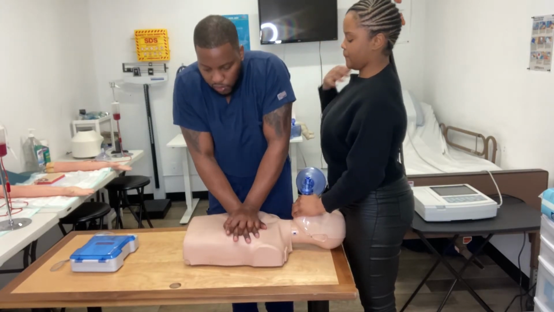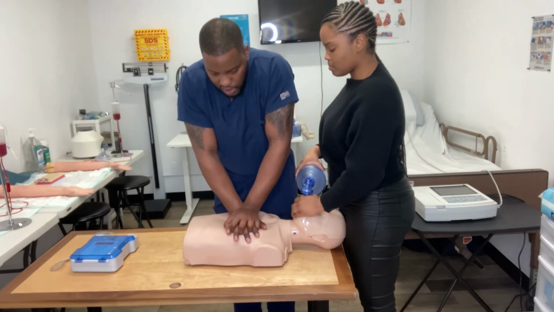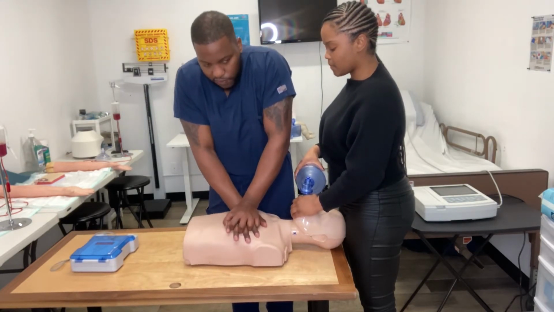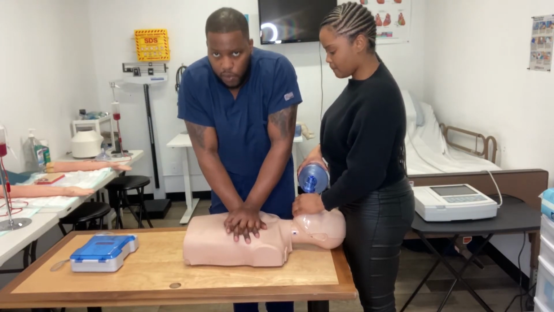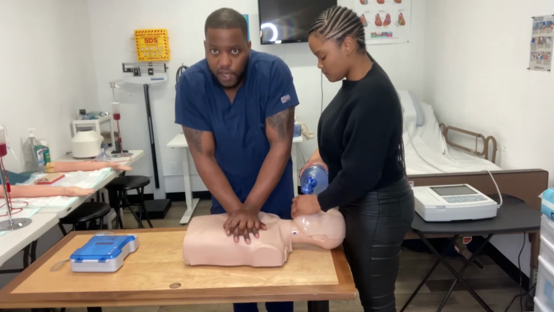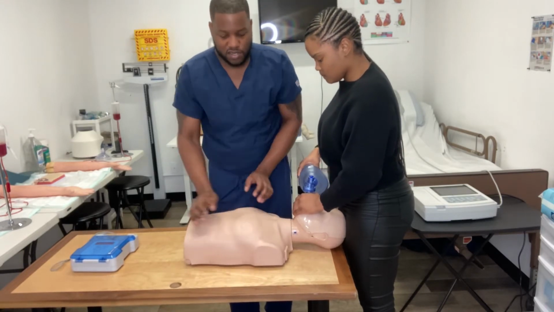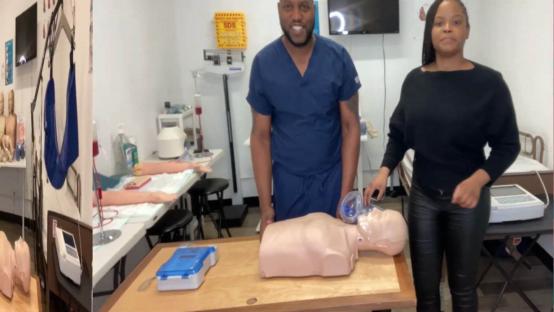Compressions, 1 to 30. And that's the 2 rescuer technique.